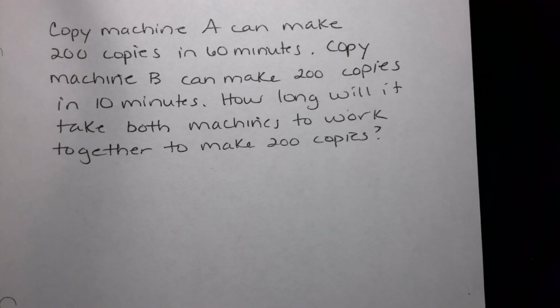All right, one last grand poobah problem, and it's a doozy, I should say. Okay, so we got these 2 copy machines, you guys. Well, let's read it first, then I'll explain it. Copy machine A can make 200 copies in 60 minutes. Copy machine B can make 200 copies in 10 minutes. How long will it take both machines to work together to make 200 copies?